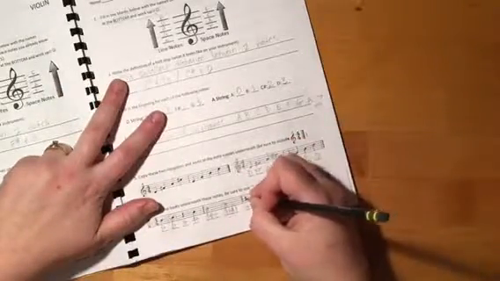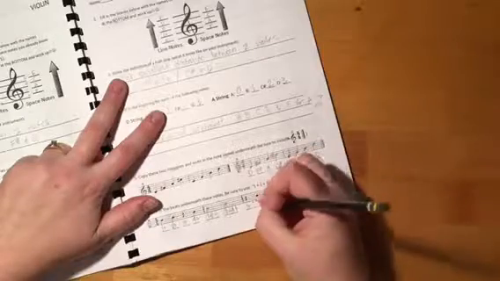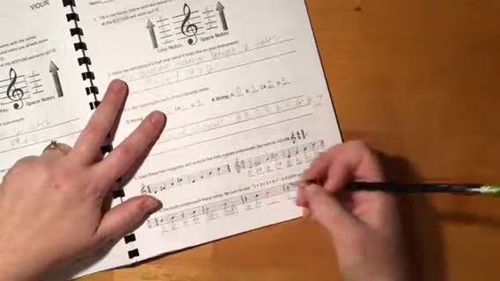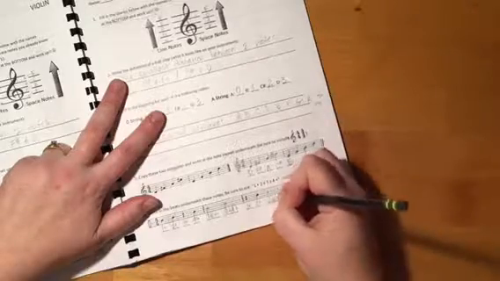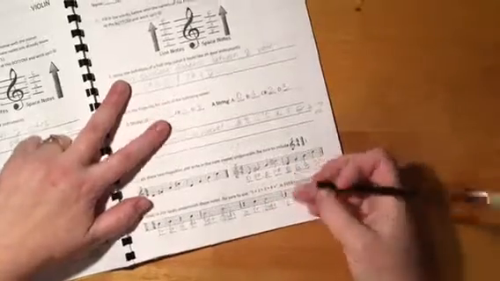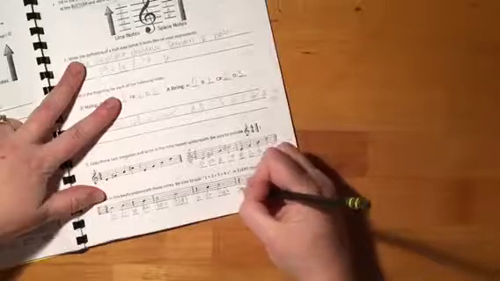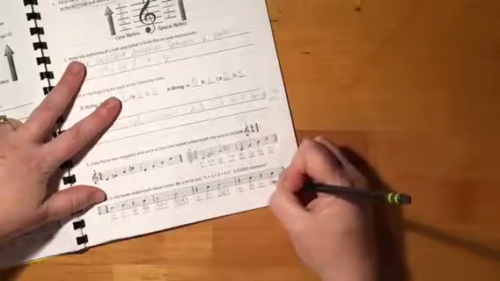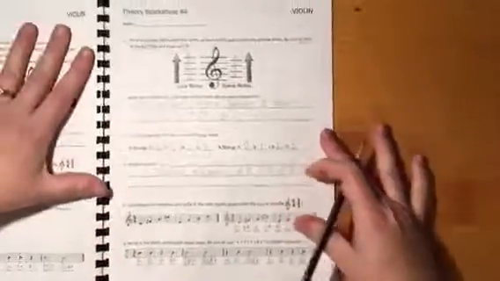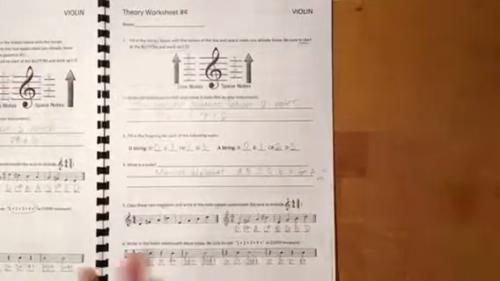Moving on, this is a quarter rest. It gets 1 beat. Quarter note, 1 beat. Half rest, or excuse me, half note, 2 beats. You don't have to circle these, I'm just doing it for you. Okay, and then quarter rest gets 1 and, quarter note 2 and, quarter rest 3 and, quarter note 4 and, that's it. It's all done. That wasn't so bad.